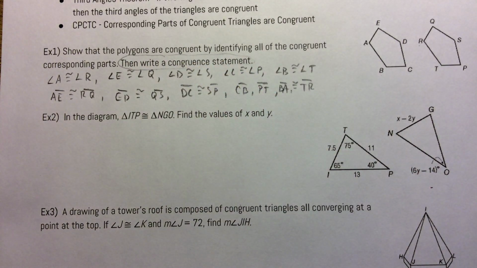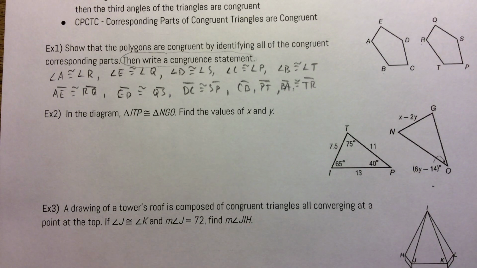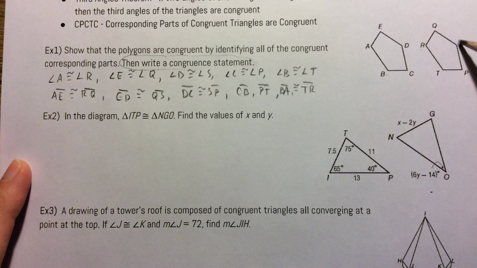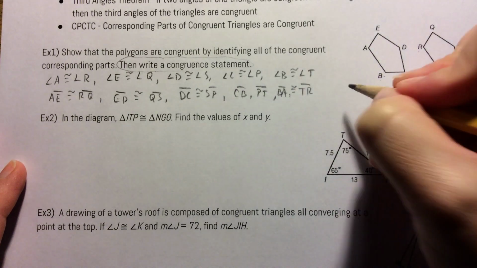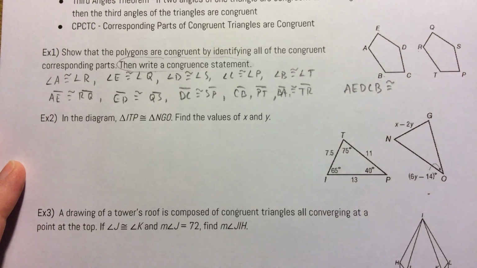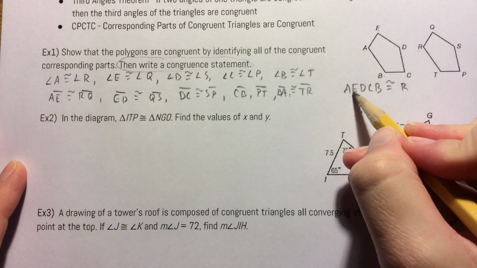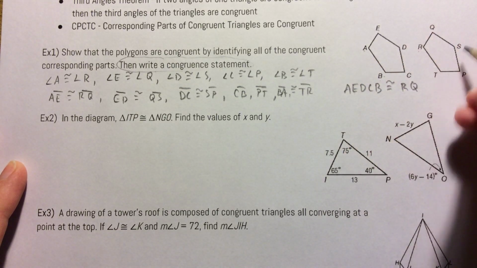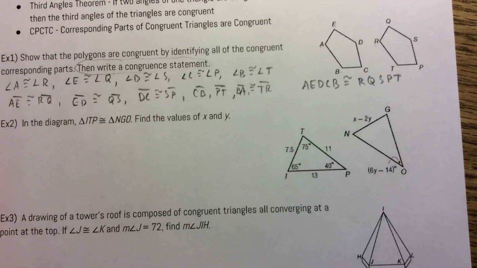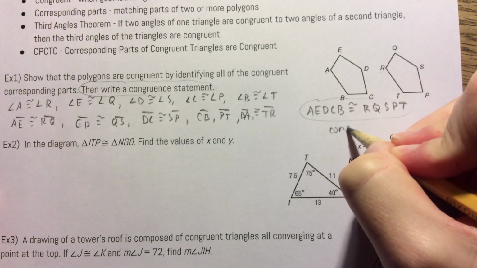Writing the congruent statement is important because they have to go in the order that they are matching up. So if I go A, E, D, C, B, I have to match those up with the corresponding parts in the same order over here. So I'm going to say A, E, D, C, B is congruent to. If I started with A, I have to start with R because that's the corresponding piece. And then E goes with Q, S goes with D, and so on. You have to make sure that they go in order because that makes a difference on your congruent statement. So this right here is the congruent statement.